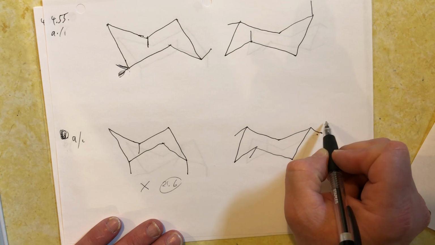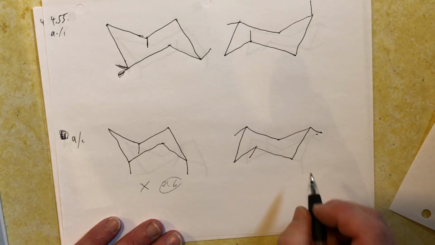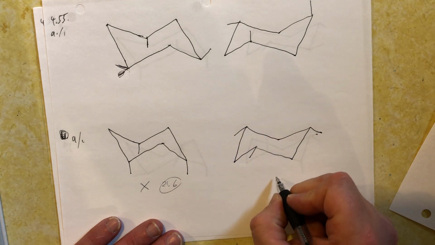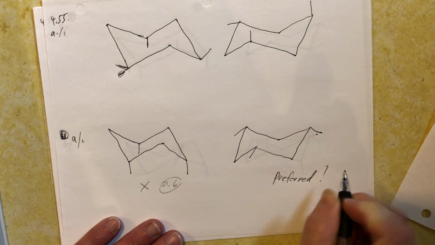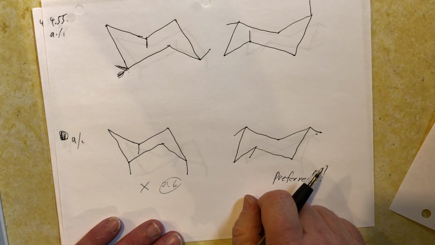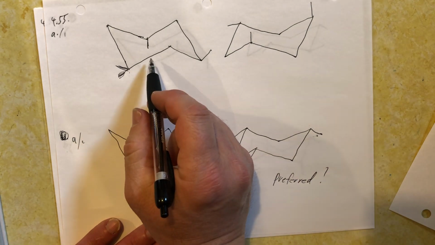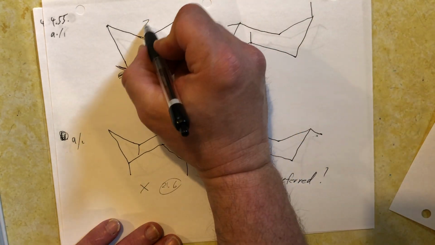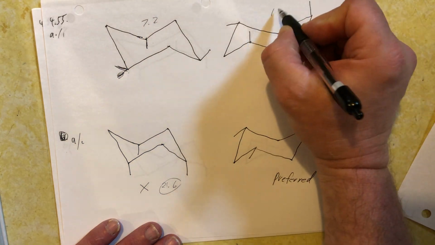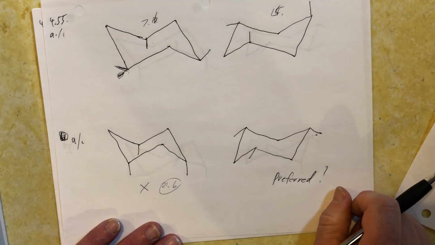The other chair, equatorial, got pretty much nothing there. So since there's very little interference, this should be the preferred, because it's the most stable. The other one has a 7.2 interference right there, and this is 14 or 15, I guess these were 7.6s, weren't they?